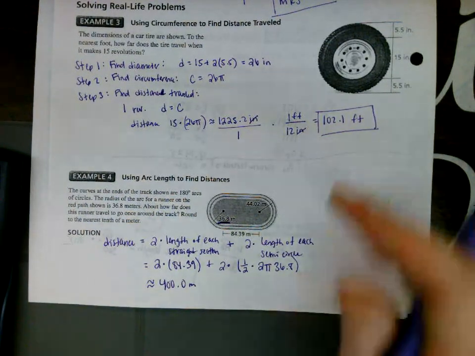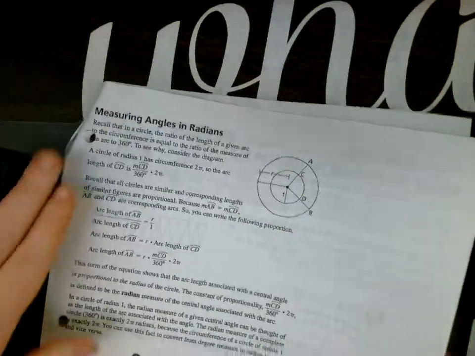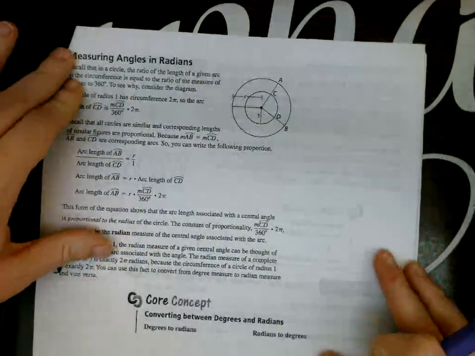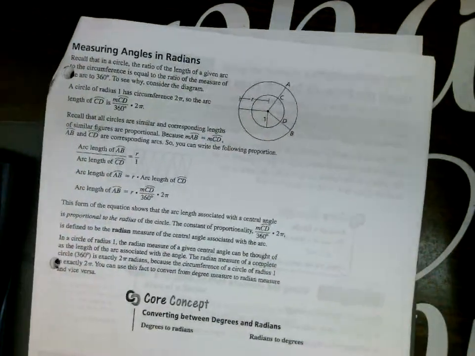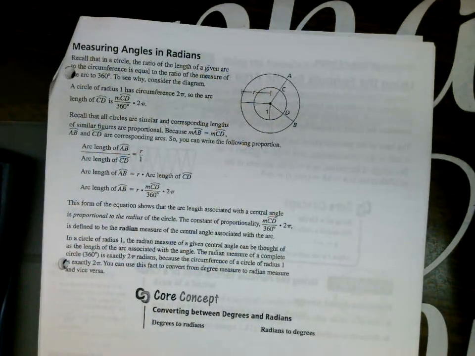Okay, so then let's turn the page, one last page here. Okay, so measuring angles in radians. So it says, recall that in a circle, the ratio of the length of a given arc to the circumference is equal to the ratio of the measure of the arc to 360 degrees. To see why, consider the diagram. A circle radius 1 has a circumference of 2 pi. So the arc length of CD is the measure of arc CD over 360 degrees times 2 pi.